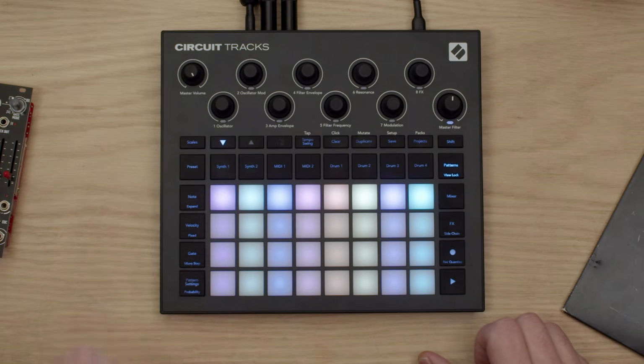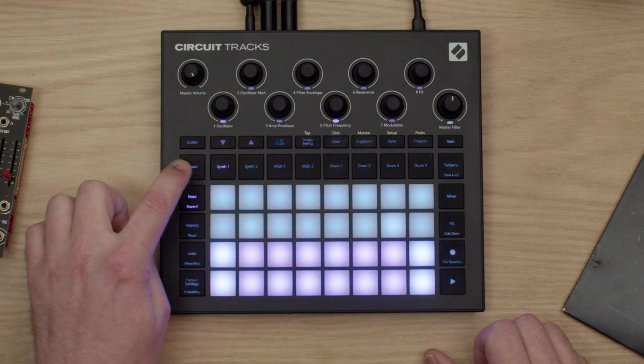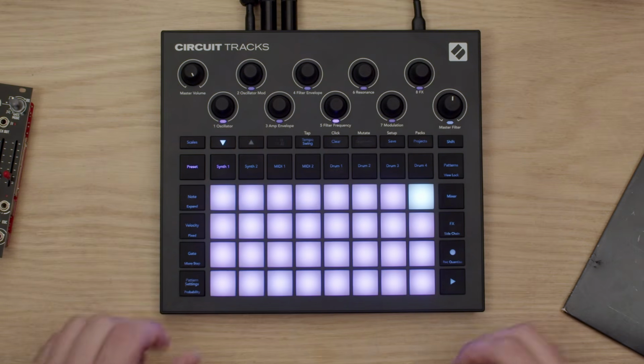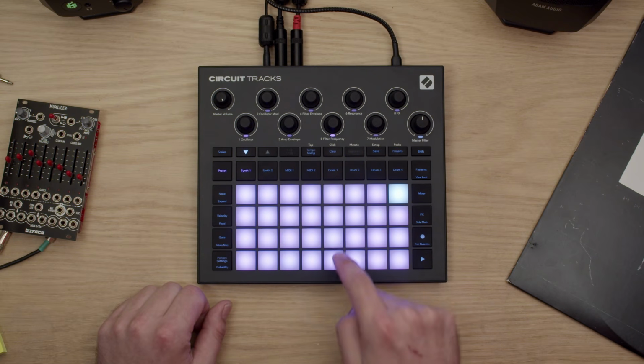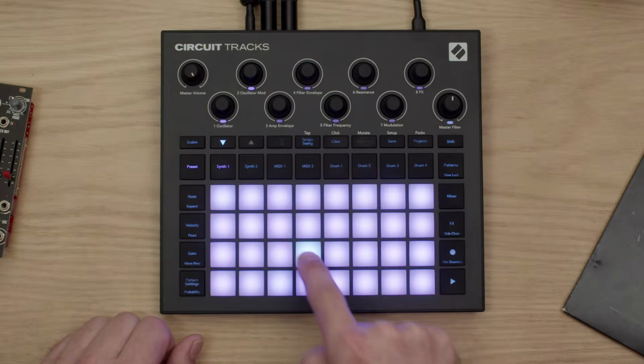So what I want to do next is find a synth chord sound so I can make my first part over those drums. So I'm going to select synth track 1 and go into preset mode so that I can browse the different sounds in the Circuit. In this mode all the different sounds are presented on the grid, and when I press them I get a preview of the sound.